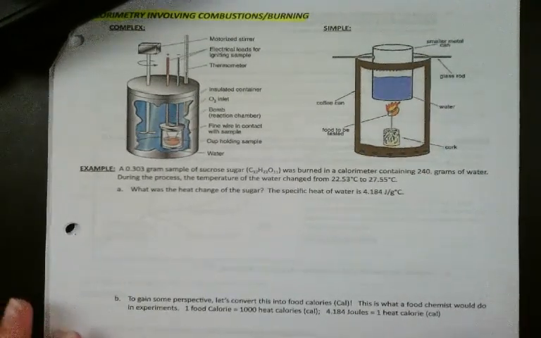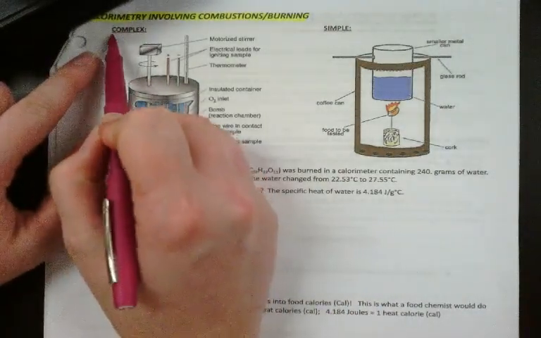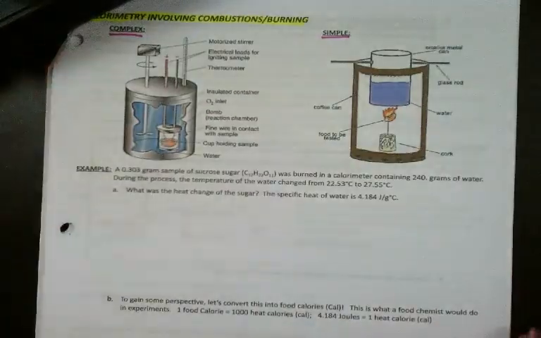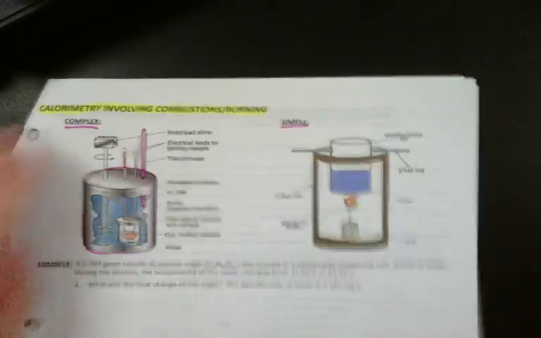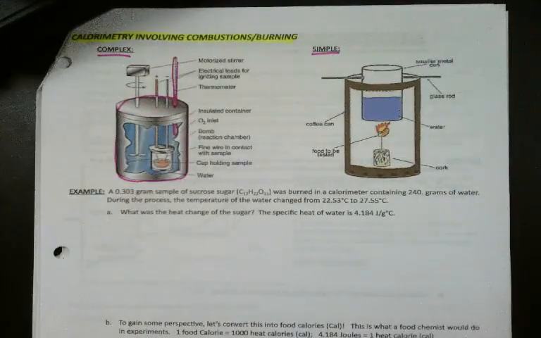So I want you to just take a moment and look at these two pictures. Talk with your table about things that you notice with these two pictures. About 30 seconds. All right, let's talk. Somebody tell me some things that you noticed. Yes, Nisha, tell me one.